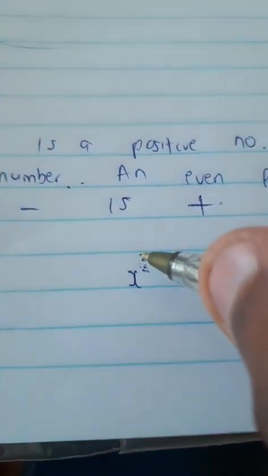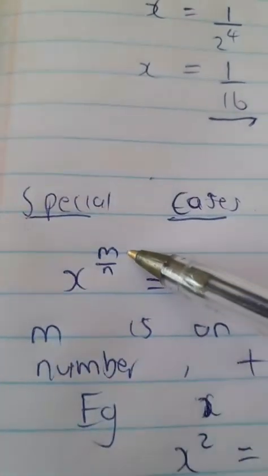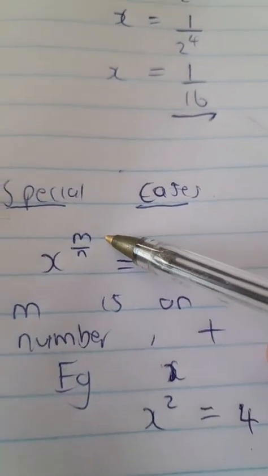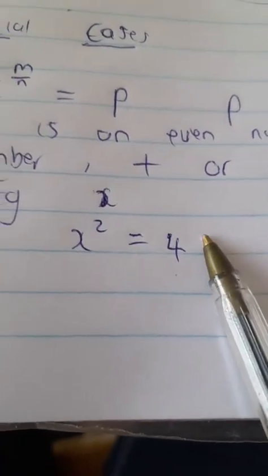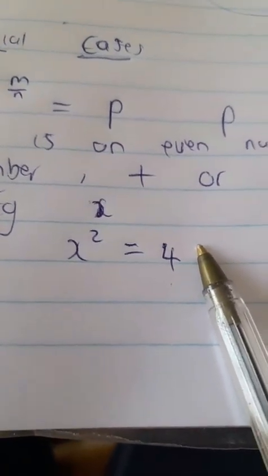Hopefully you can see that. If you were to write this as a fraction, this is like saying 2 over 1. So the numerator is definitely even, just like they said, when m is even, but p is positive. You can see that p is positive. Are you with me?